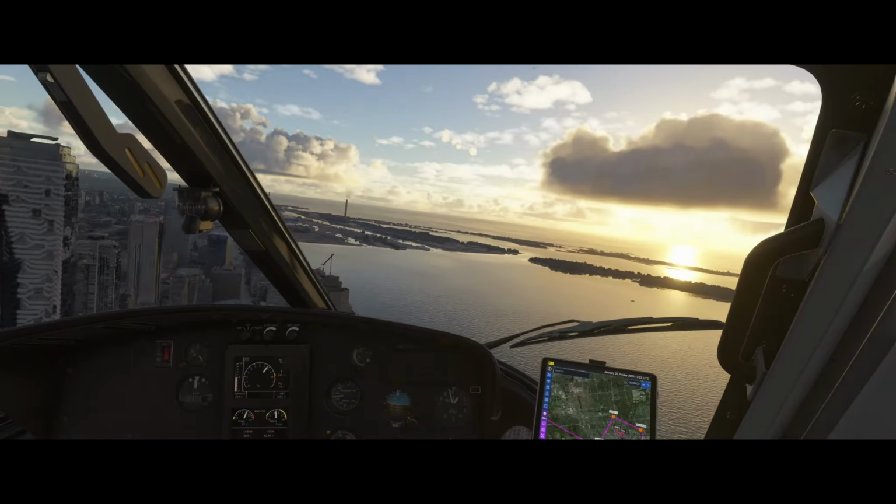Oh, co-pilot's big old head's in the way there. But we can go ahead and jump outside as well. Take a peek that way.